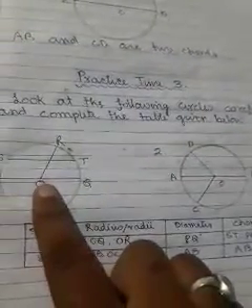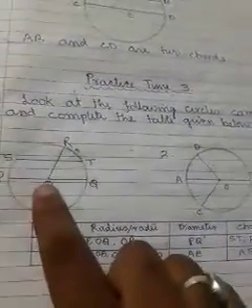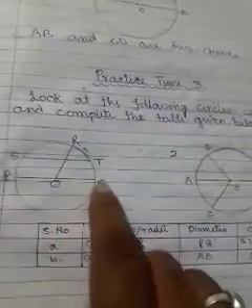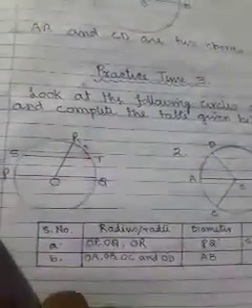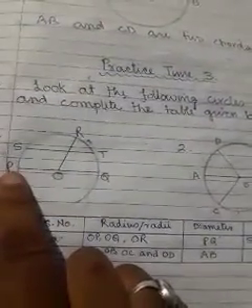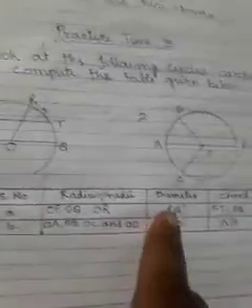In my practice time 3, some figures are given in question number 1. Four figures are there. I have done 2. In this figure you have to find out the radius. Radius means center to circle. So OQ is a radius, OR is a radius. Diameter always passes through the center. So PQ is a diameter. And what is a chord? PQ is a chord and ST is a chord.